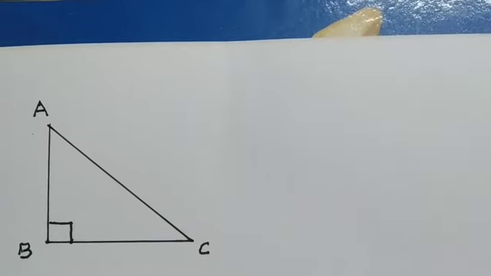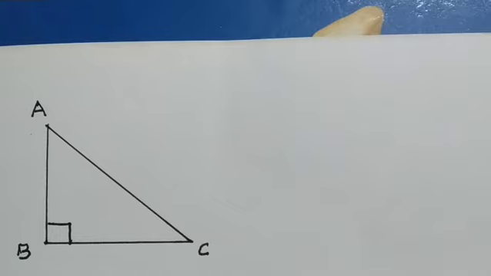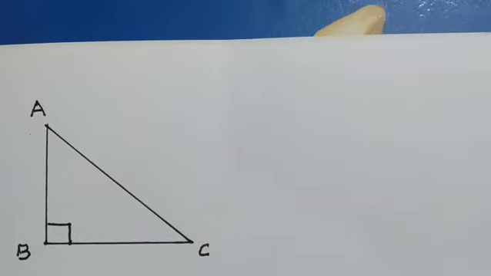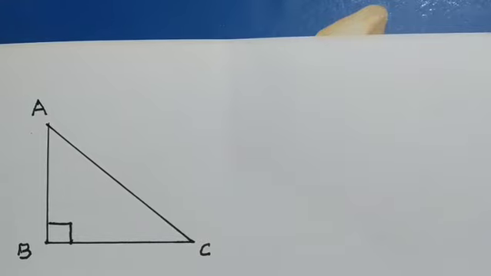We have this right angle triangle ABC, which is right angled at B. I know what the hypotenuse is. AC is the hypotenuse, but I can't be sure as to which is the base and which is the perpendicular, because here we're just talking in general. We're not talking in specific to angle A or angle C.